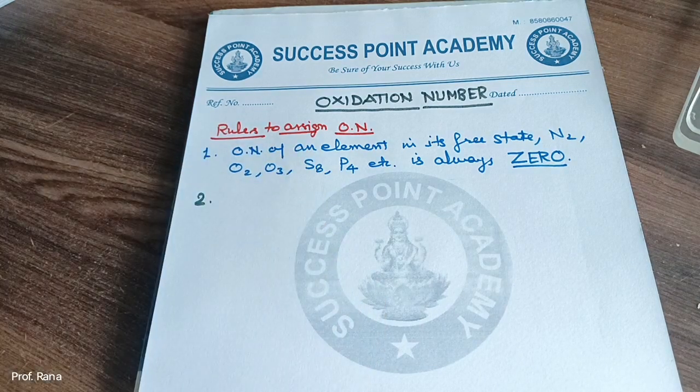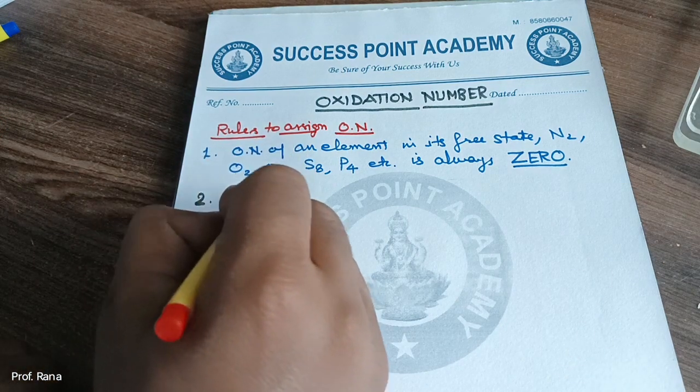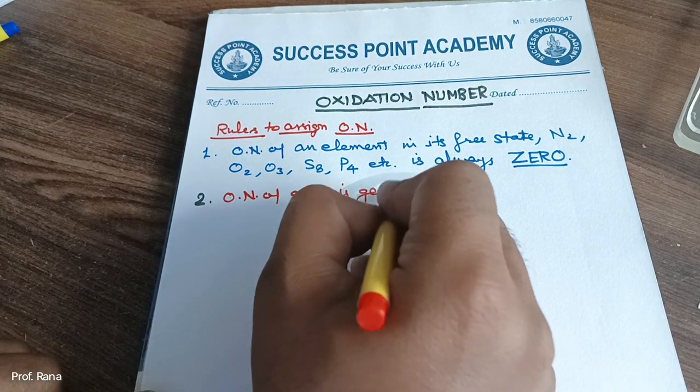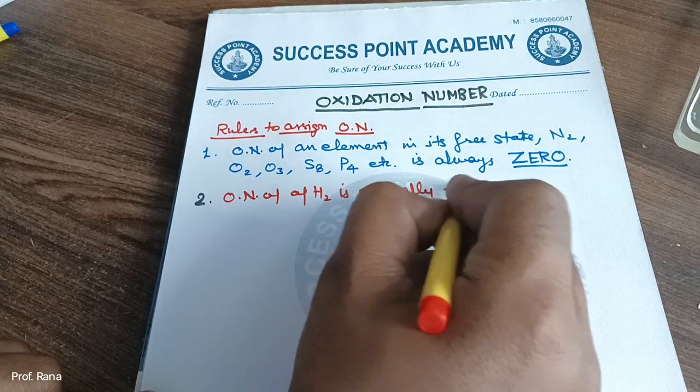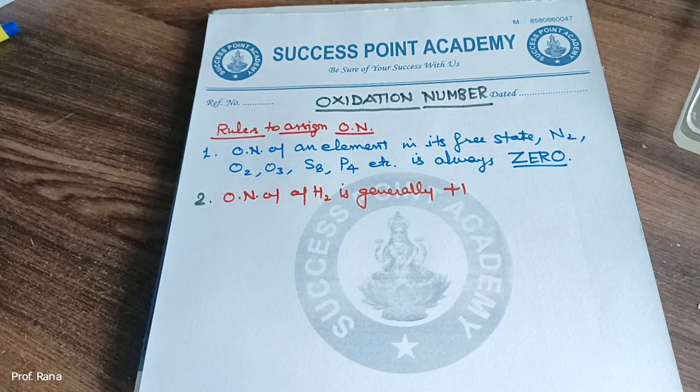Students, rule number 2 is that the oxidation number of hydrogen is generally what? It is generally +1, as you have seen in case of HCl. When it dissociates, it forms H positive and Cl negative.